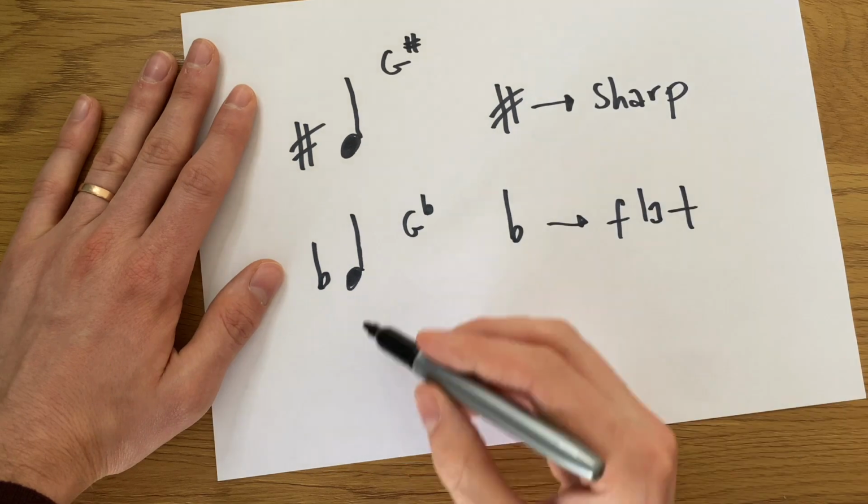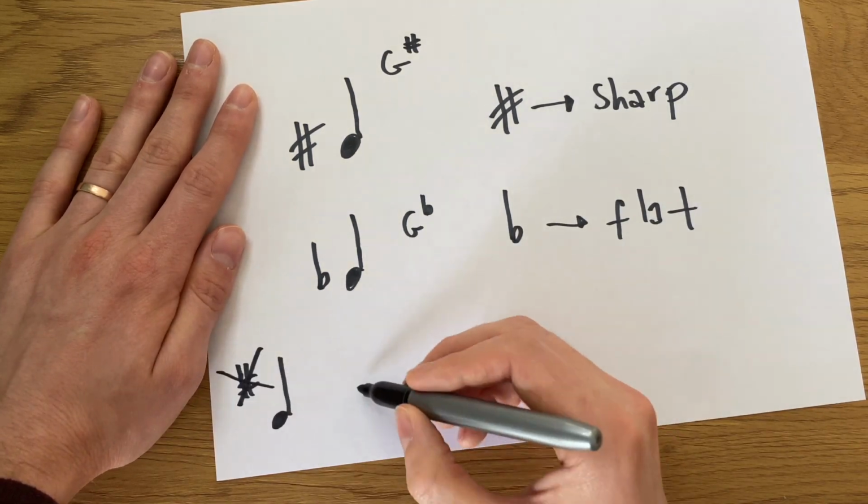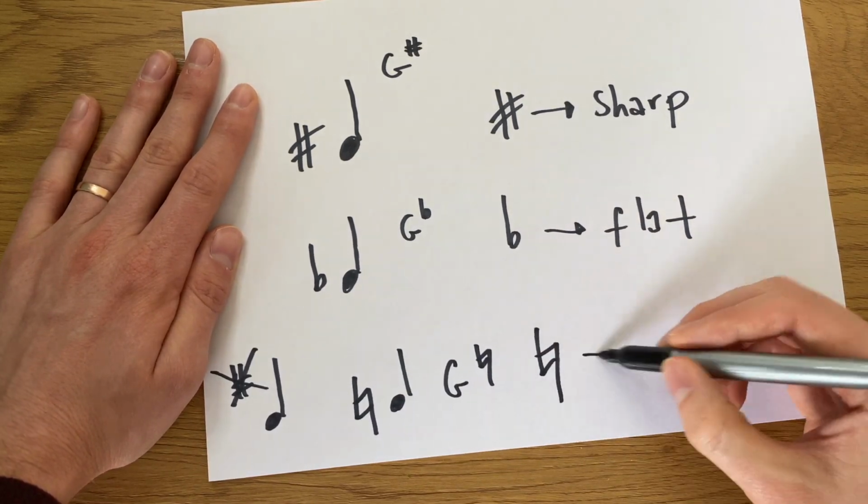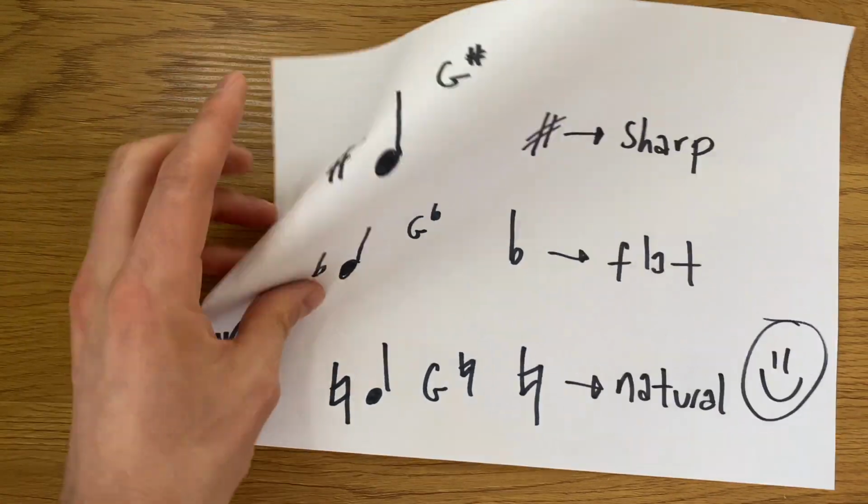So if you want to get rid of a sharp, all you need is a natural sign, and that will kind of erase the sharp, that will get rid of it. So if you've had a G sharp, and then you put a natural in front of it, then that will become a G natural, just a normal G.